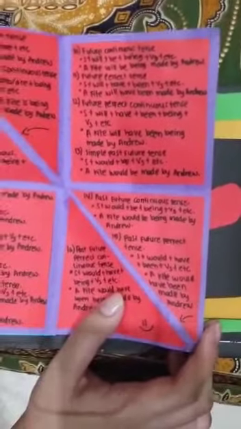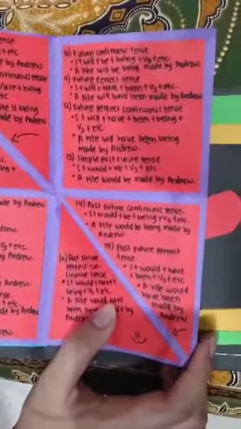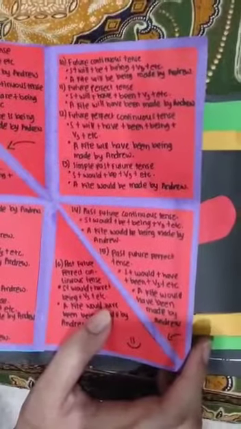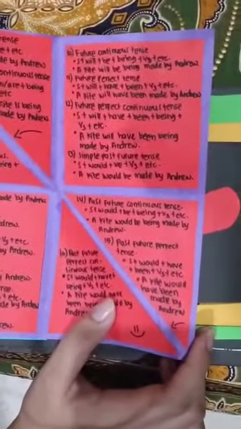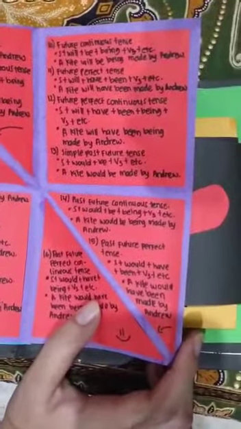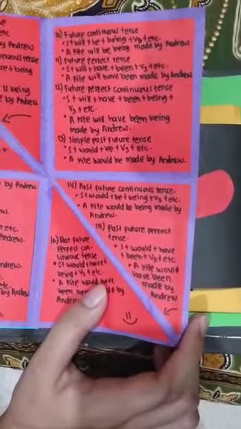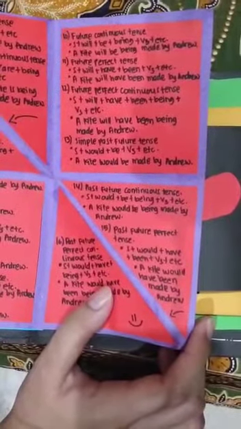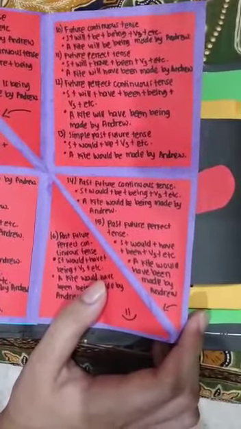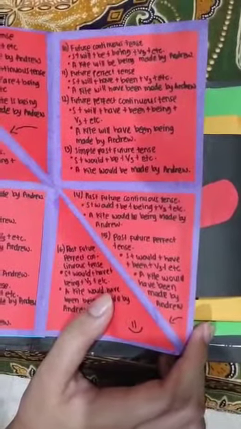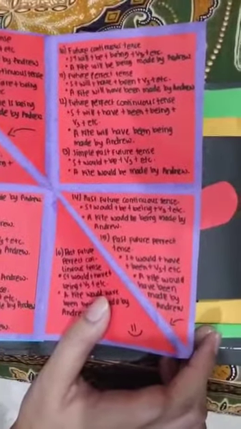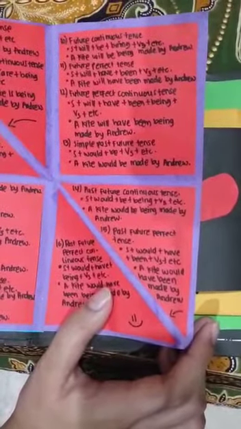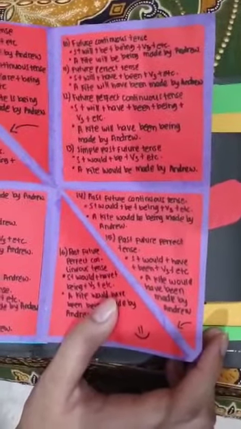Future perfect tense. Subject plus will plus have plus been plus past participle. A kite will have been made by Andrew. Future perfect continuous tense. Subject plus will plus have plus been plus being plus past participle. A kite will have been being made by Andrew. Simple past future tense. Subject plus would plus be plus past participle. A kite would be made by Andrew. Past future continuous tense. Subject plus would plus be plus being plus past participle. A kite would be being made by Andrew.